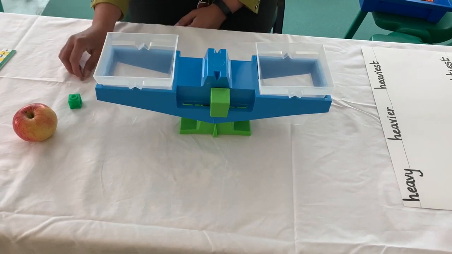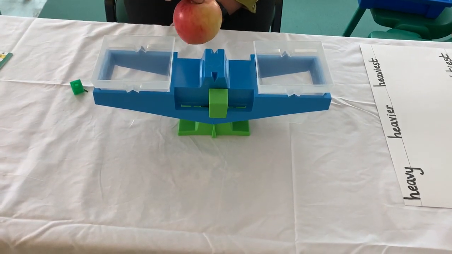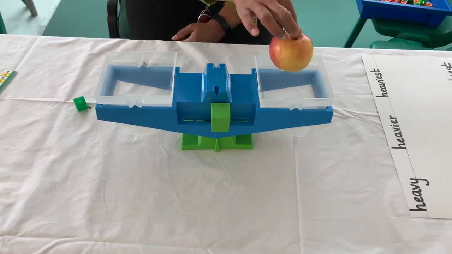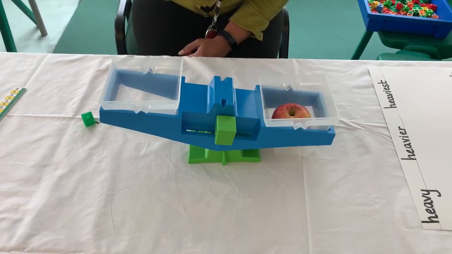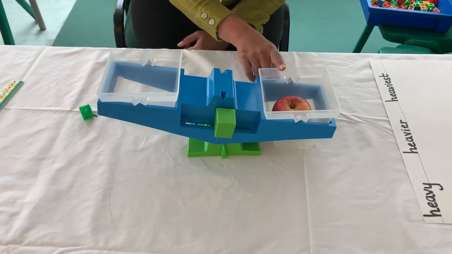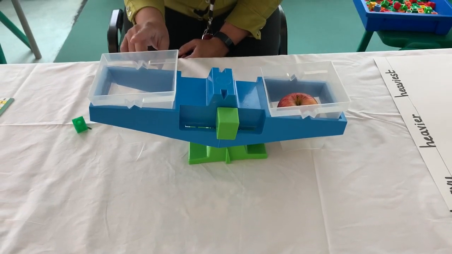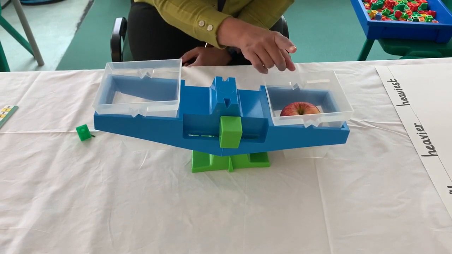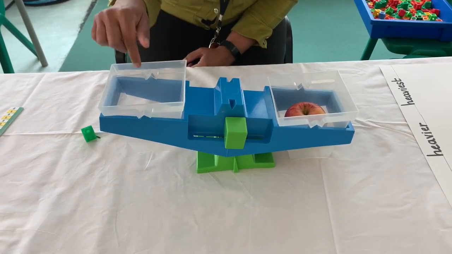Okay, so I'm going to see what happens when I place this apple on the balance. I'm going to place this apple on this side of the balance. Watch what is going to happen. Oops. This side went down and this side has gone up. Now the reason for that, what do you think the reason might be? It's because the apple is heavier than this side. So there's nothing on this side.